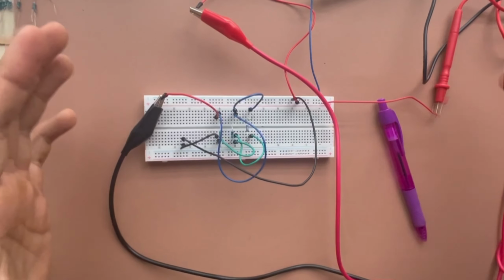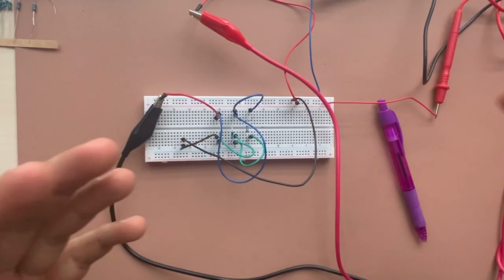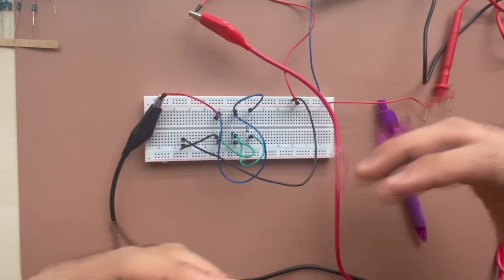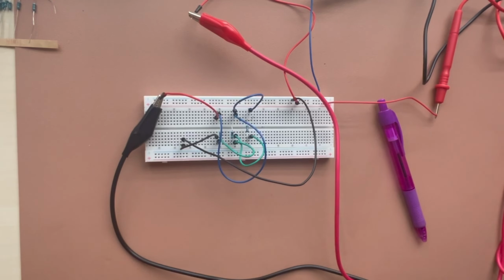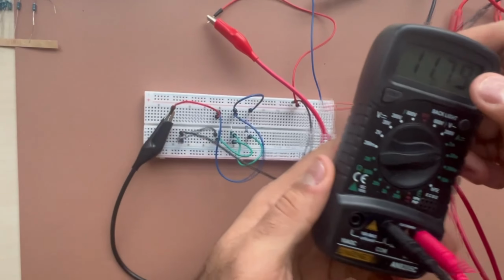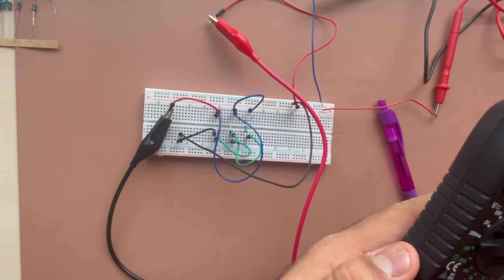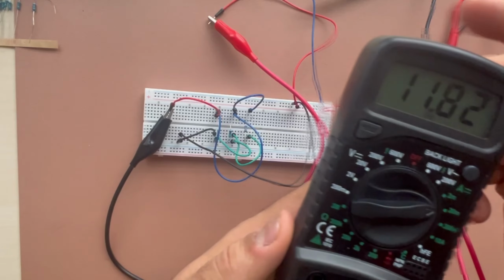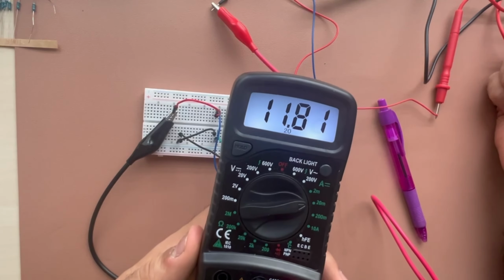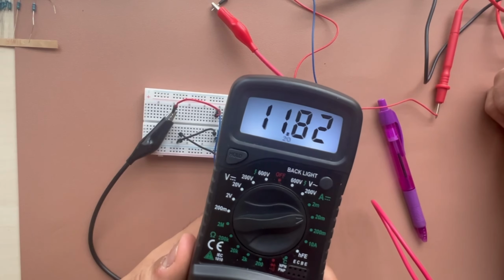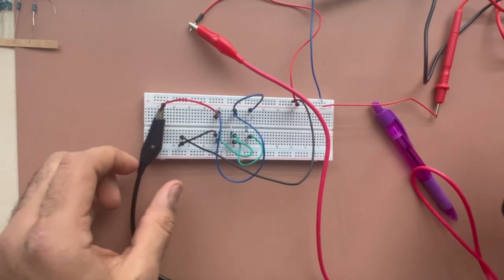Right now, if I just turn this source on, make sure that before you do any kind of modification to your system, you turn everything off, especially when you're talking about the voltage source. So turn it on, and based on the calculation, I should see a number around 11.9. As you can see over here, my number is around 11.8 milliamps, which is pretty close.